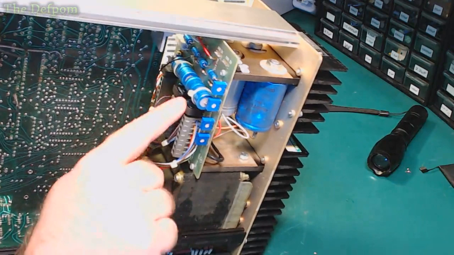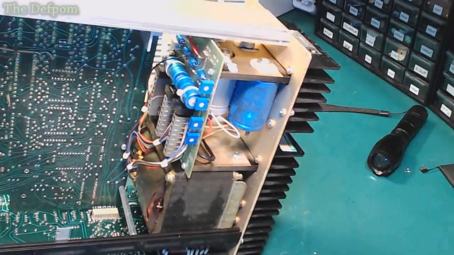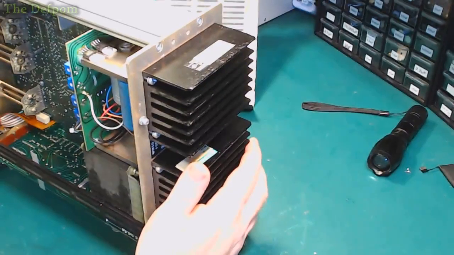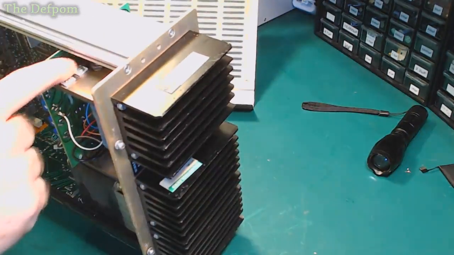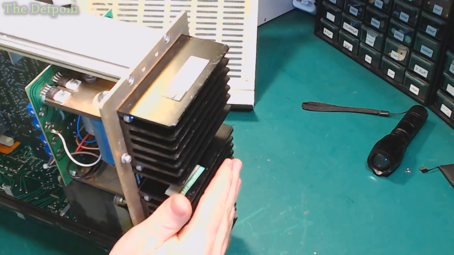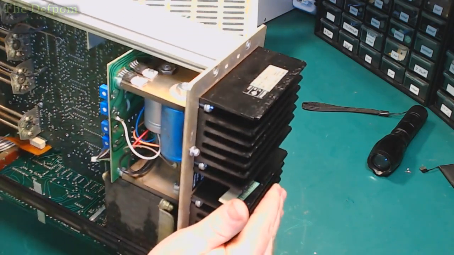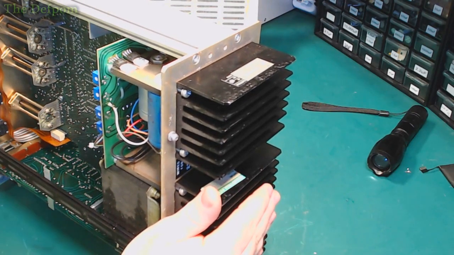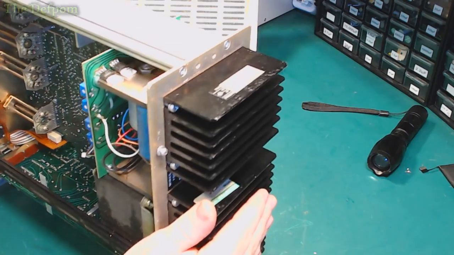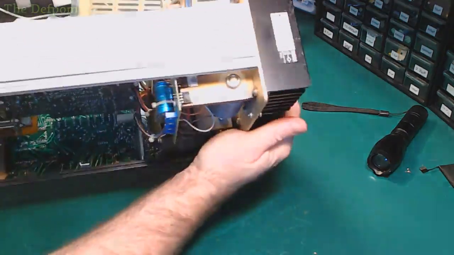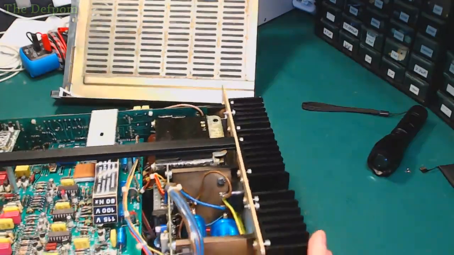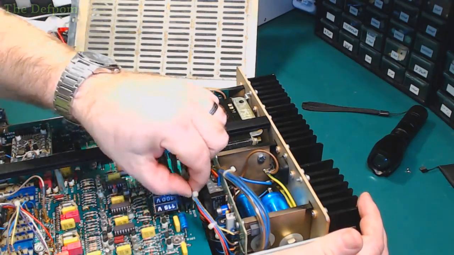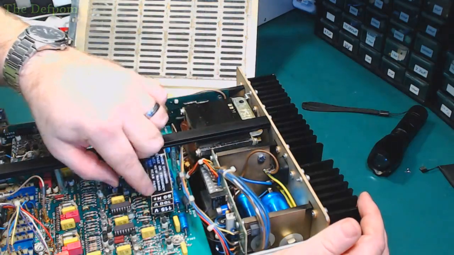So you've also got bridge rectifiers, smoothing caps, regulators and stuff up top here, all through there. So got some wires coming off here. So these are probably the supply rails coming off.